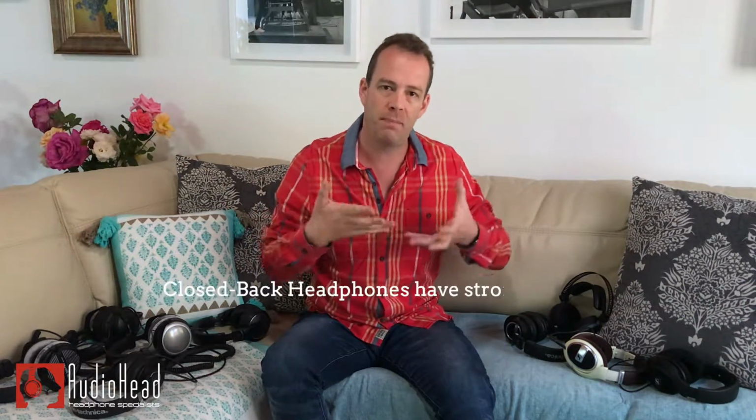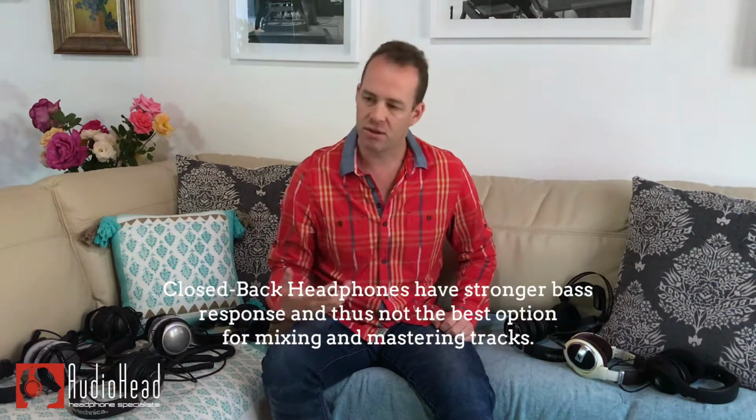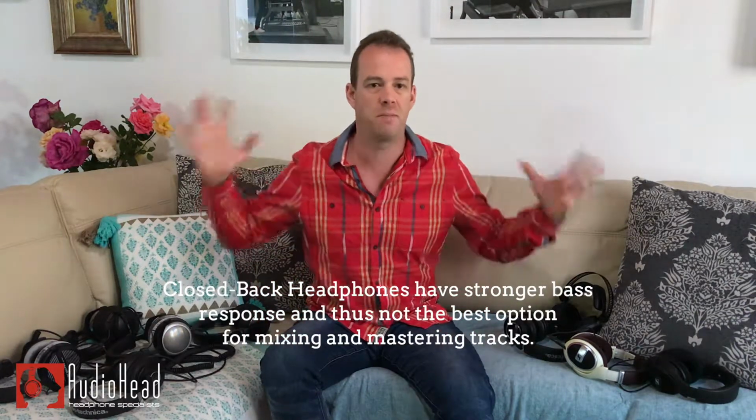But the problem with the closed back is when mixing and mastering, you're getting a slightly colored sound. Because of the closed back, there's more pressure on the drivers and they tend to have a slight bump in bass response. So when mixing and mastering, we're looking for something like a semi-open or an open back to get more space, to have a wider sound stage, to have better stereo imaging, and open backs acoustically resemble speakers more closely, and that's what we're aiming for.